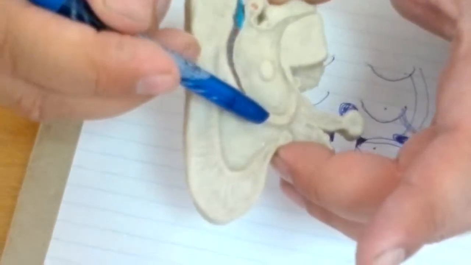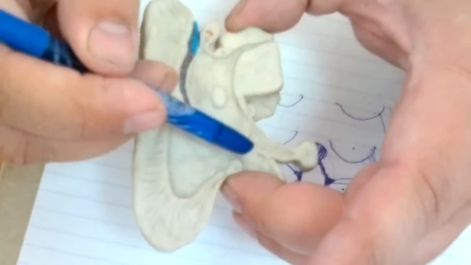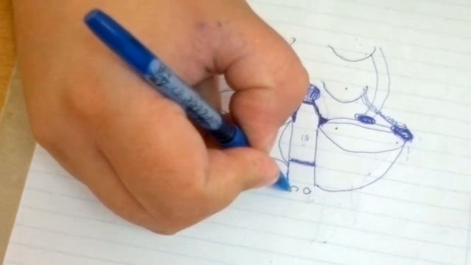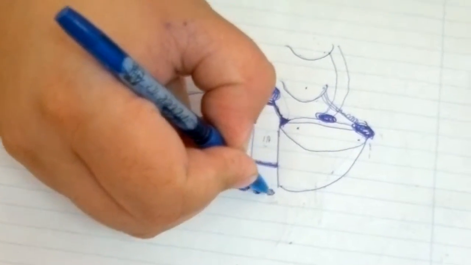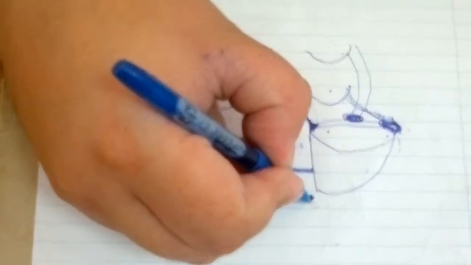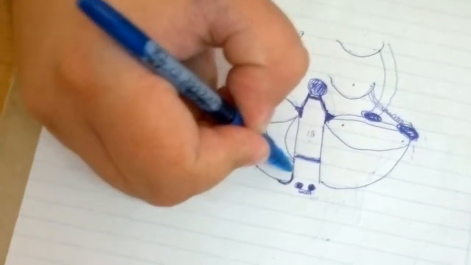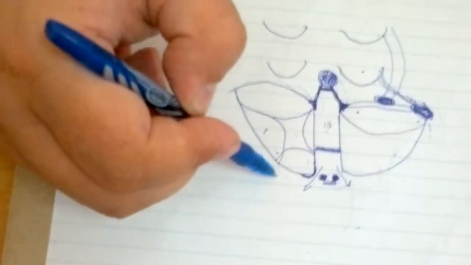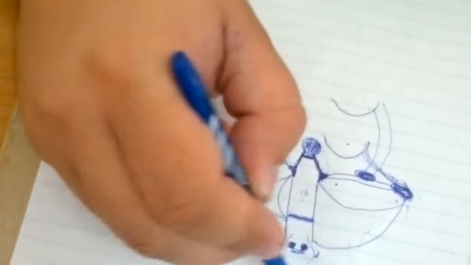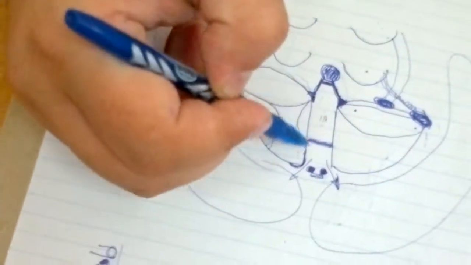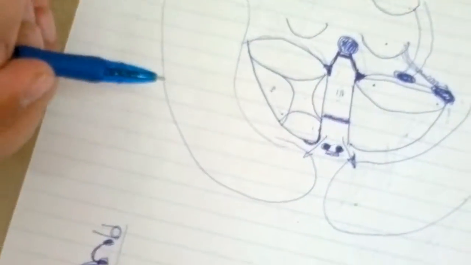Fornix anteriorly continues into the columnar fornices. I draw it here. Columnar fornices, one, two. These two columns anteriorly. Between them and in front is the lamina terminalis, and between the columnar fornices and the thalamus is an opening. The name of this opening is foramen interventriculare. It communicates the third ventricle with the lateral ventricle. Here are the two lateral ventricles, and these lateral ventricles communicate with the third ventricle through the foramen interventriculare.